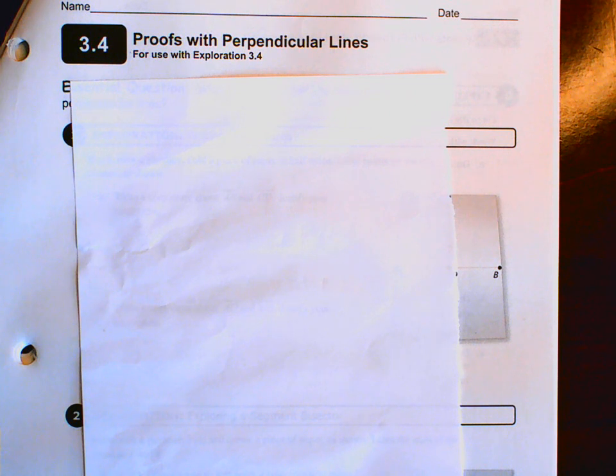Hi, and welcome to Lesson 3.4, Proofs with Perpendicular Lines. Now, we are on page 81, and before we start, make sure that you have your compass and your protractor. Also, make sure that you get a half sheet of blank paper, and I want you to glue one on page 81 and page 82.